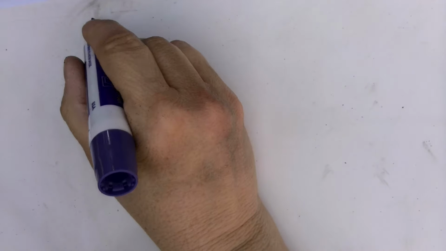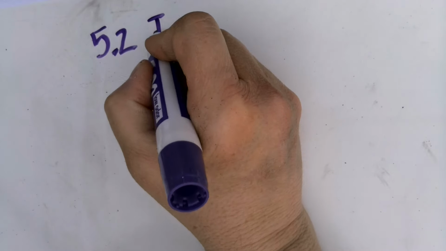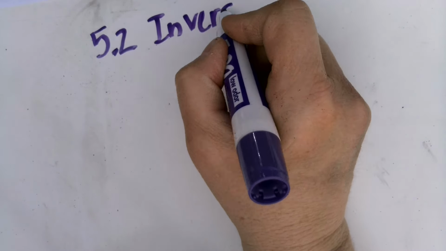Today we're going to talk about section 5.2, inverse functions.